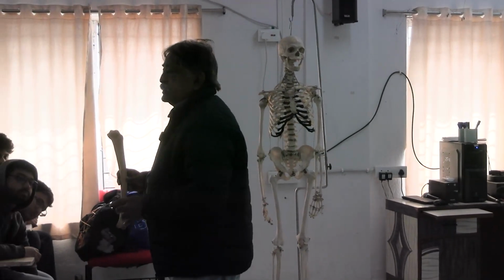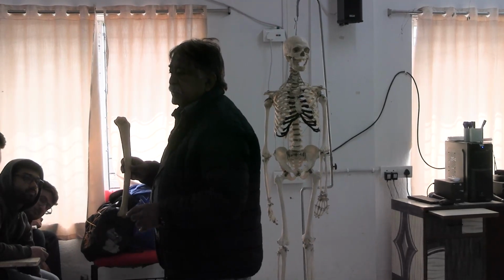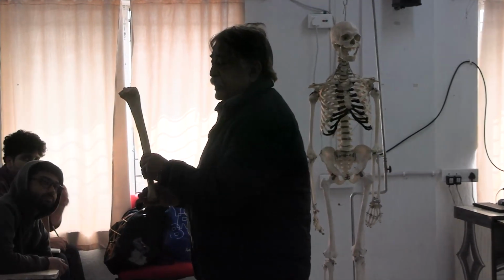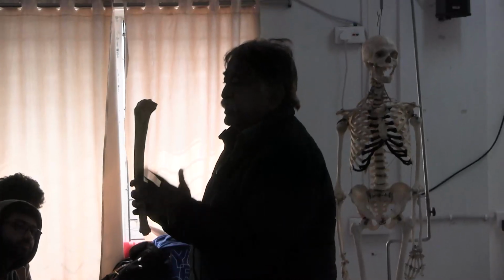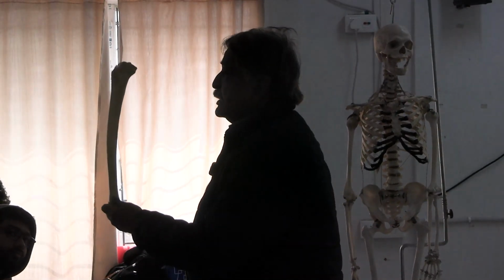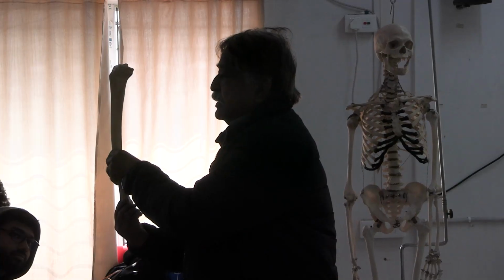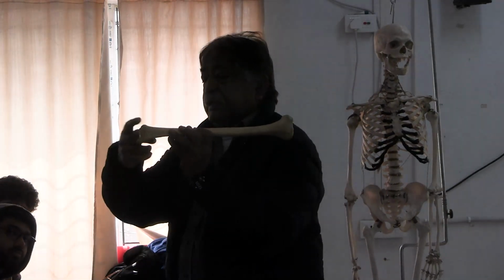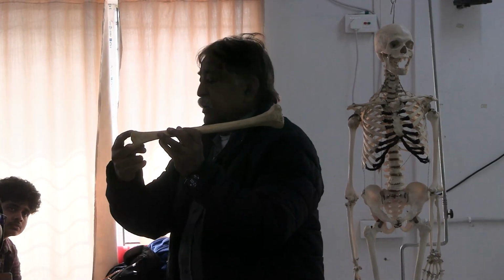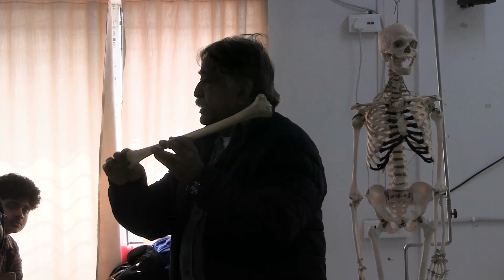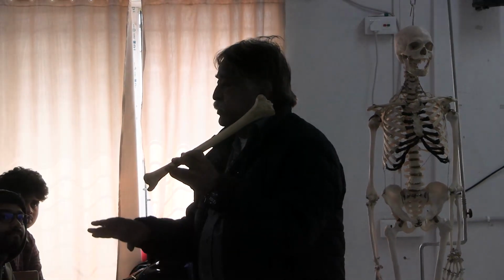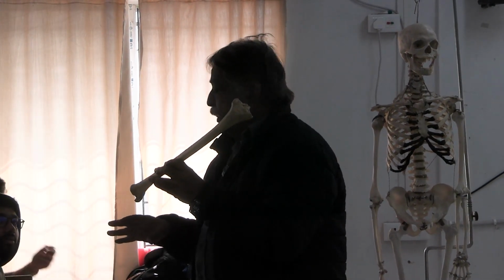Don't hold it like this. This should be the medial malleolus medially. You hold it like this. The articular surface articulates with the bones forming the foot.